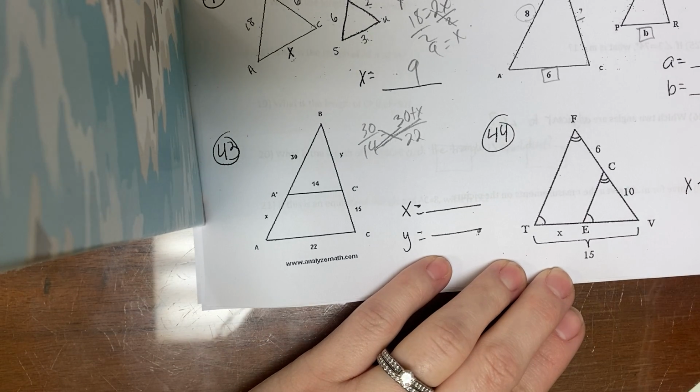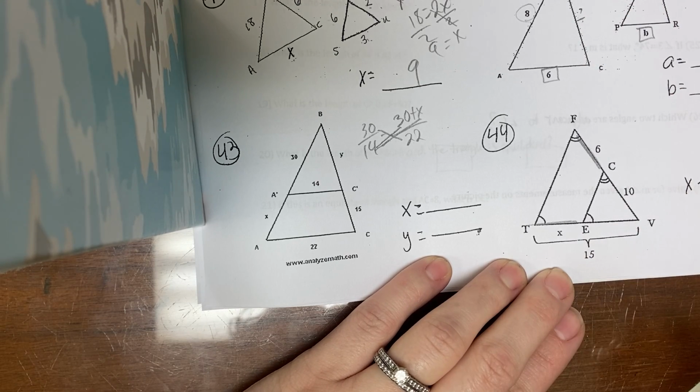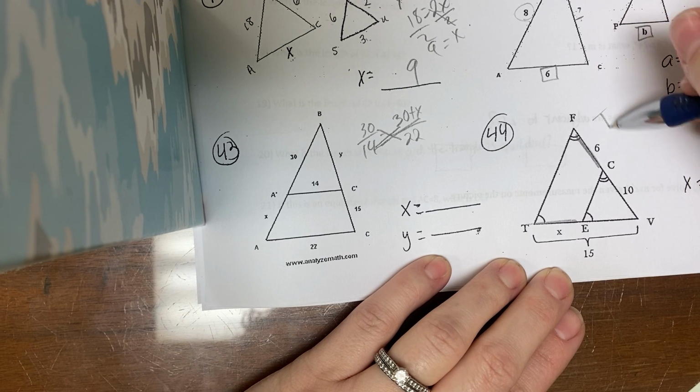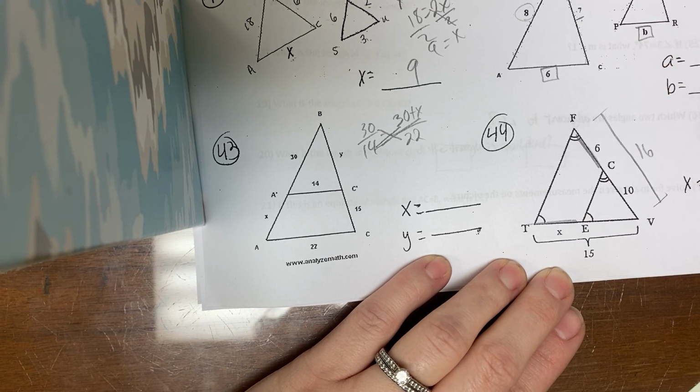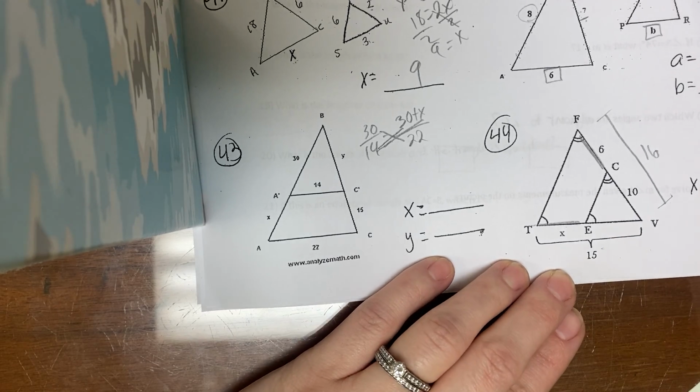44. Pair 6 with x, and then put the whole with the whole. So put 6 over x equals 16 over 15 and cross multiply.